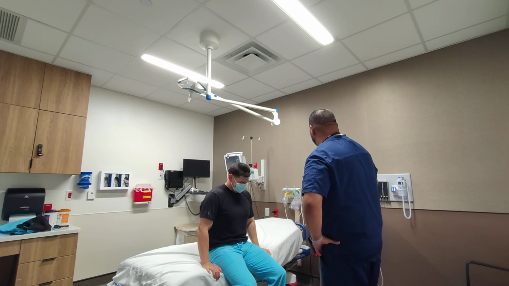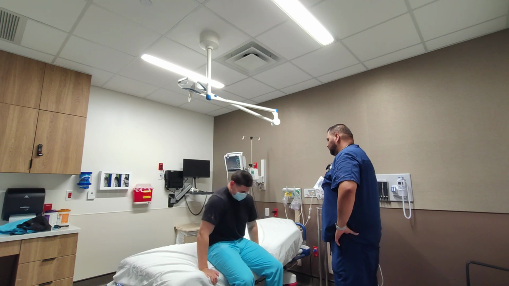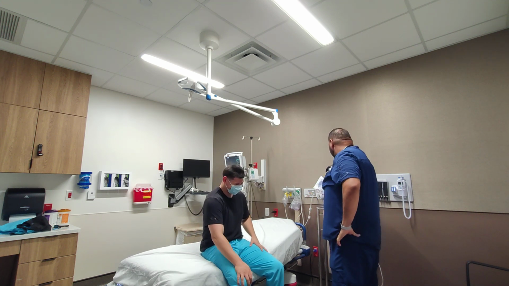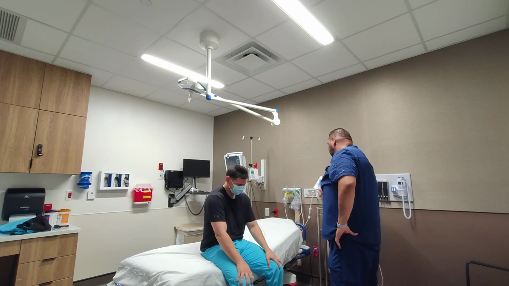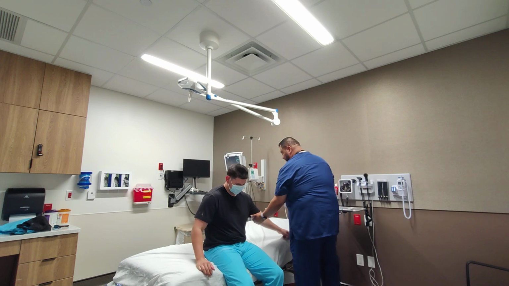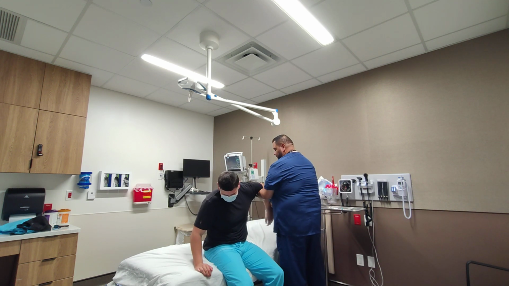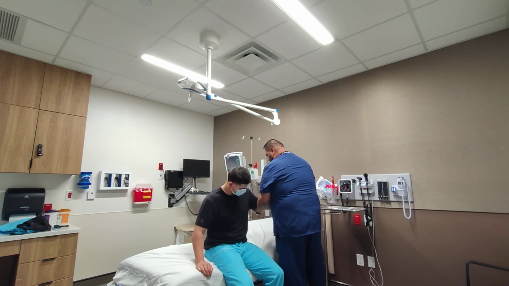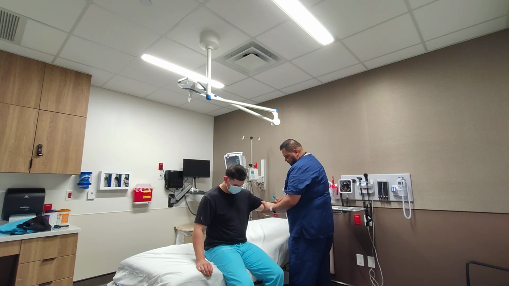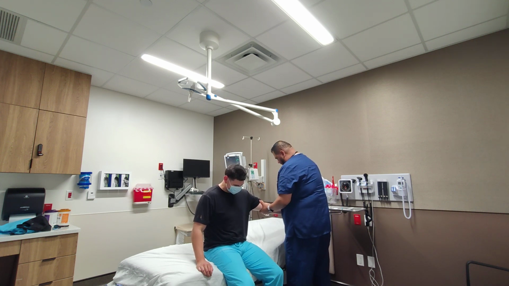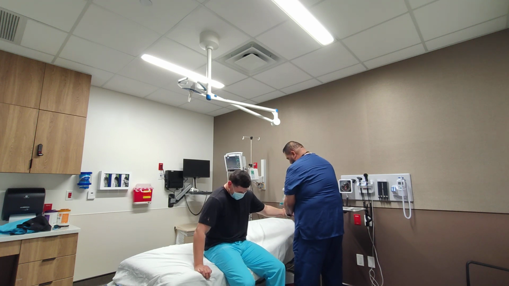Now we're going to look for range of motion. We're also going to check tendons. We're going to check the tendons in his triceps first. We're going to go right here in his triceps. Go ahead and relax. Give me your arm. Perfect. Triceps. Perfect. Going to go right here. Bicep. Give it to me. Perfect. Then we'll check his radial pulses.